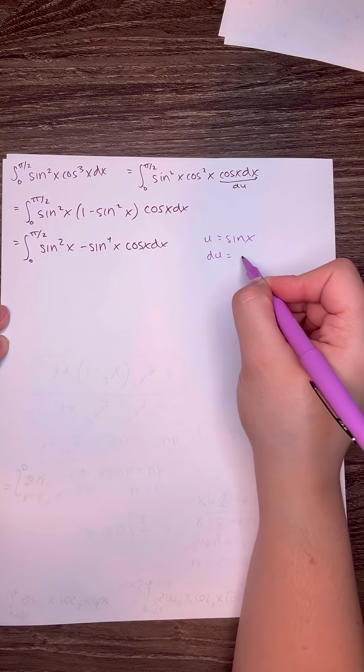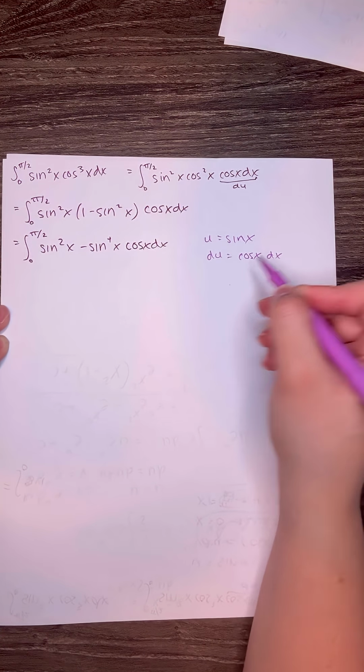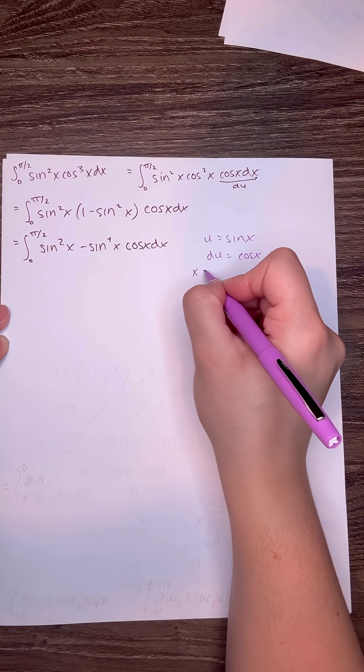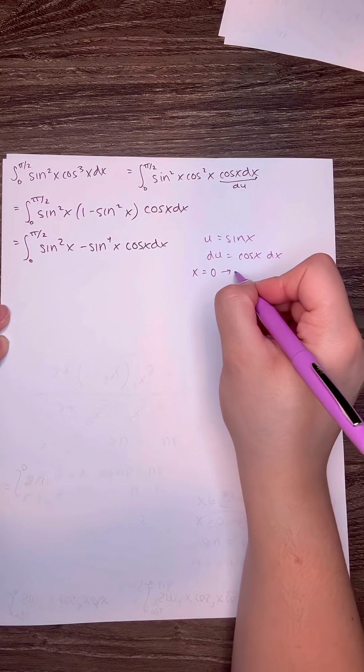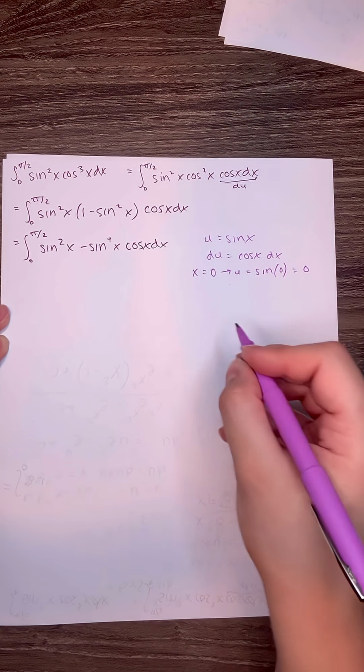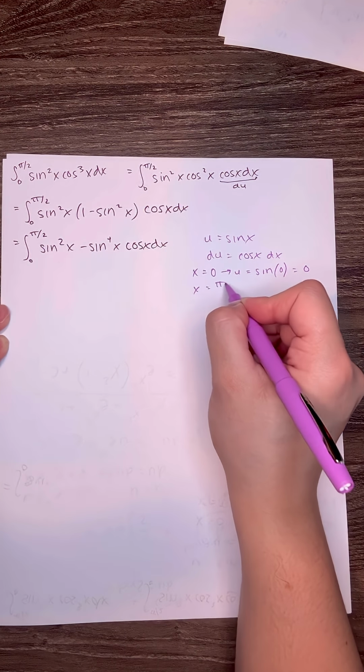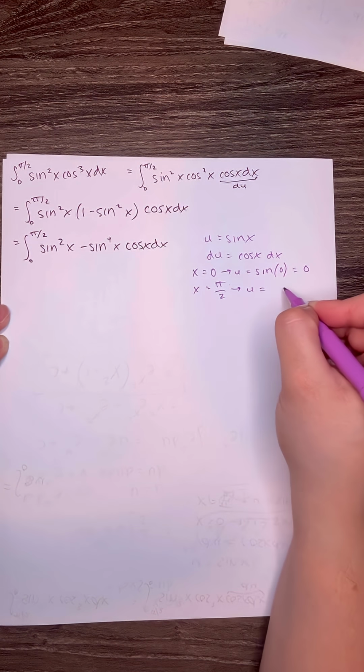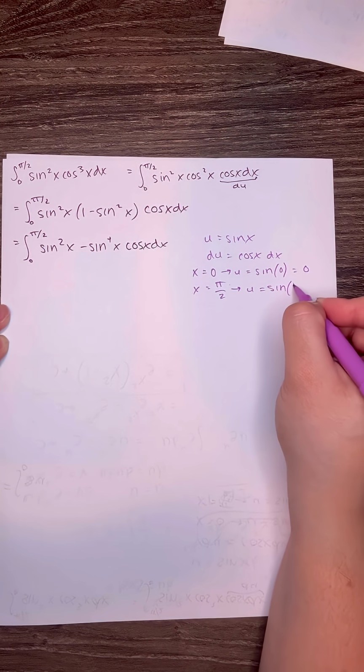Since we need our u to be sine x, we'll change our cosine squared value to its equivalent, which is 1 minus sine squared x, and multiply to distribute our sine values. This will leave us with the integral of sine squared x minus sine to the fourth power x times cosine x dx evaluated from 0 to pi halves.